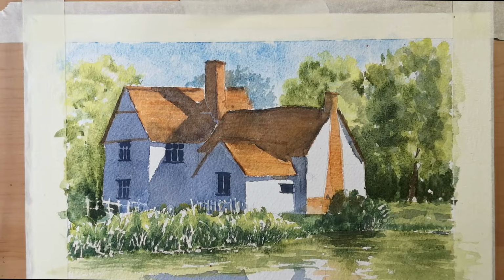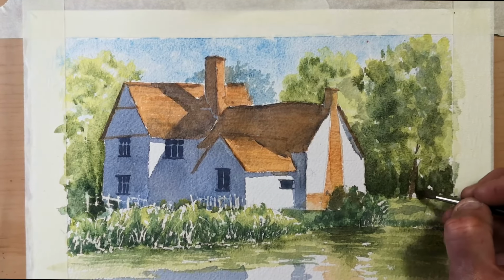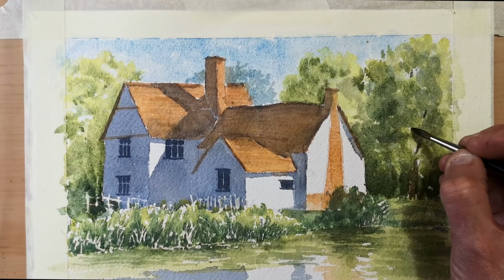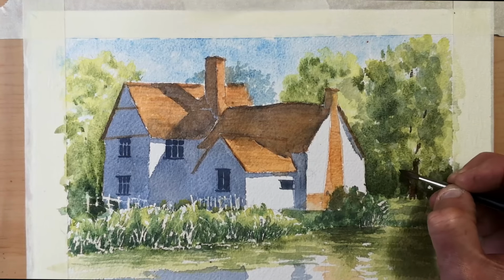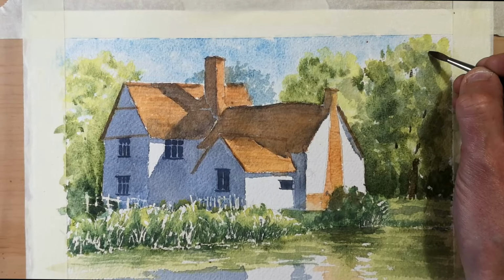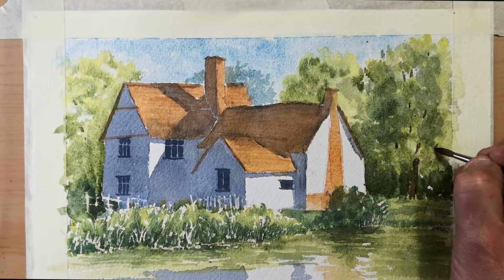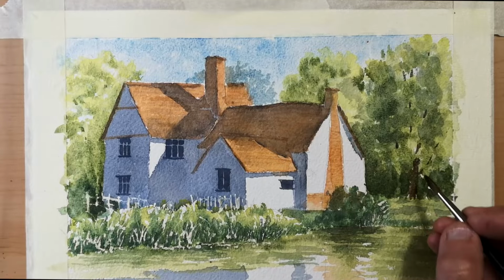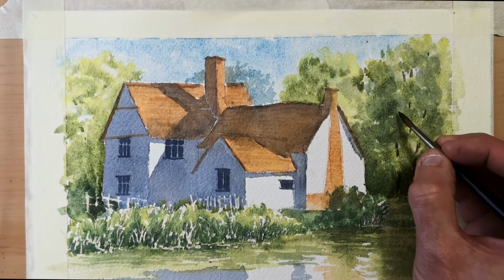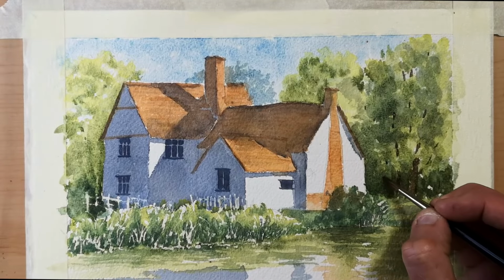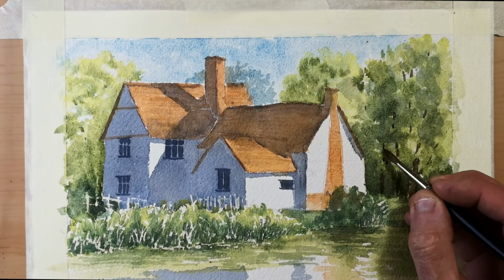Now it's all dry. I've just got a little bit of burnt umber with a little bit of French Ultramarine blue, and I'm just putting in this tree, or this tree trunk. Just a few little tiny marks, just to make it look like there's some trees in the background.